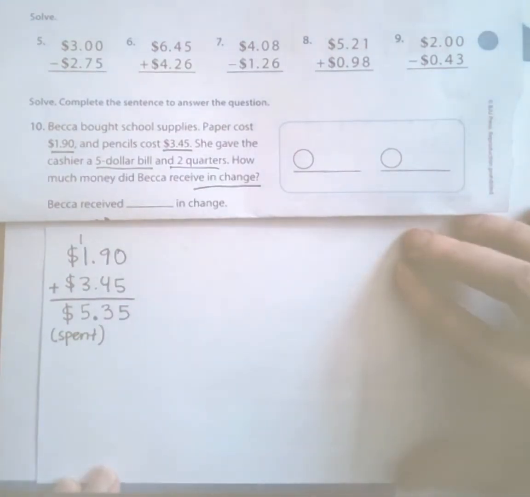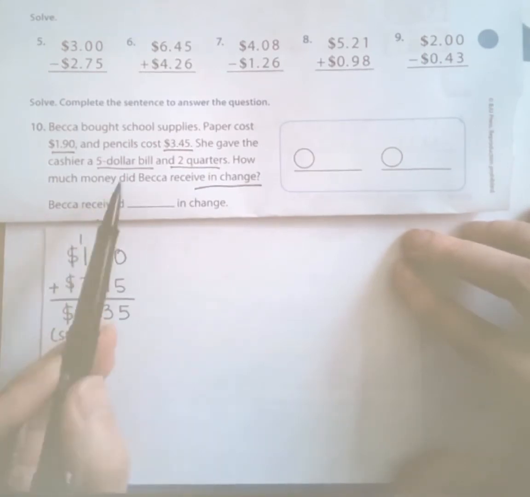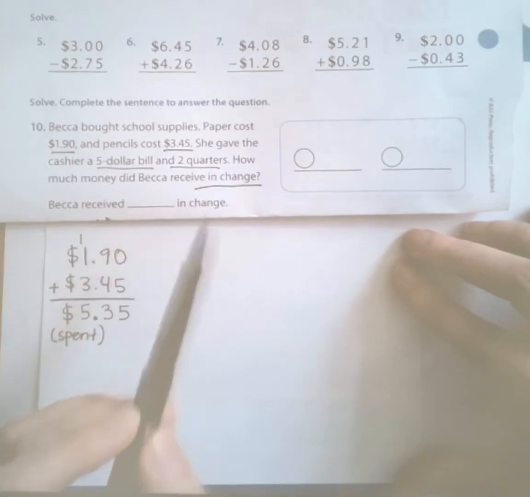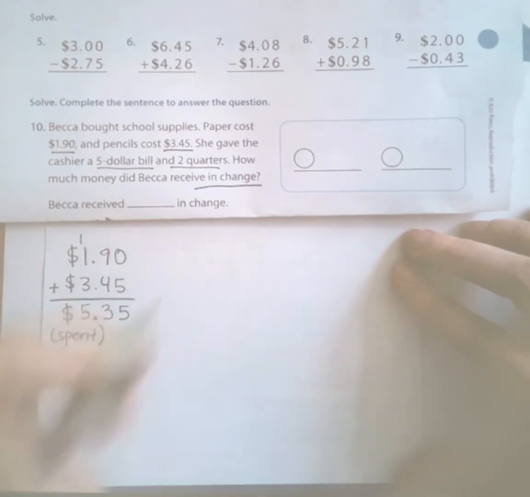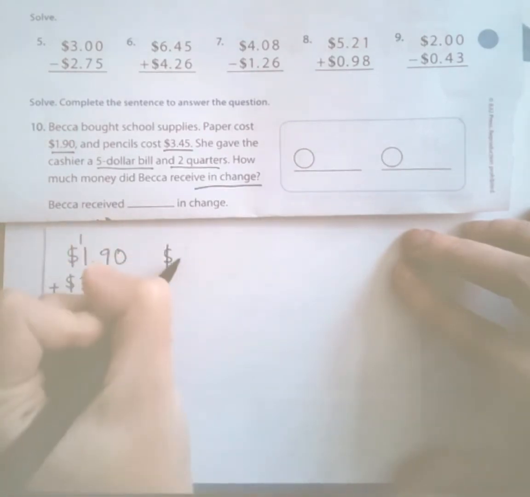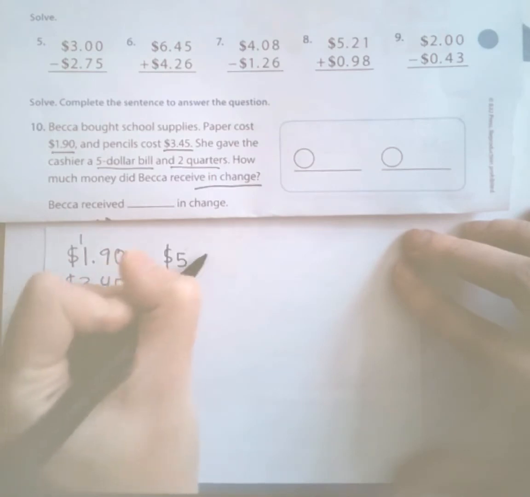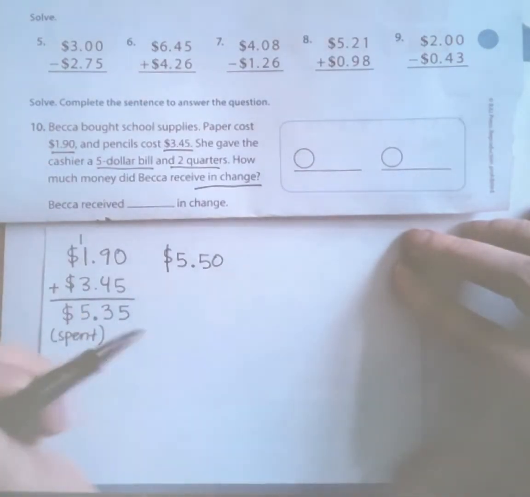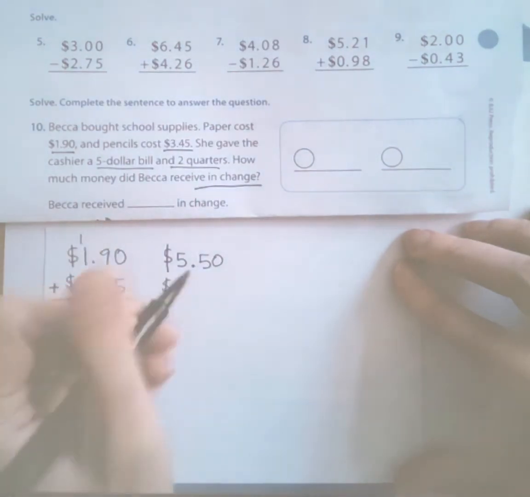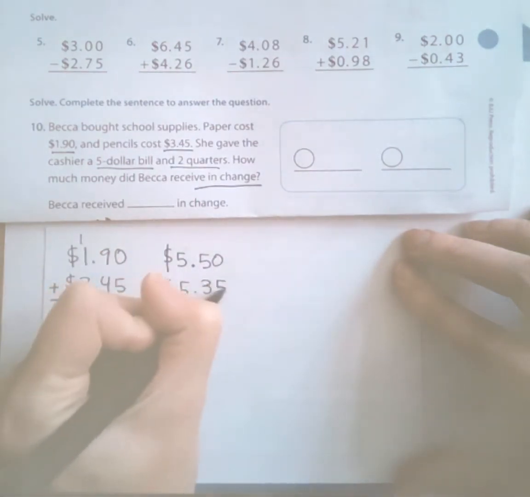Now I need to figure out how much money she gave to the cashier, because it tells me, I think, a little bit more. So she had a $5 bill and 2 quarters. Now this one I don't think that we need to write down, because we know 2 quarters is how much? Very good, it's 50 cents. So I'm going to do my dollar sign. $5 bill and 2 quarters is 50 cents. To find the answer of how much she received back in change, should I add these two numbers or subtract them? Good, I should subtract them. So I'm going to move this number over here, and then I'm going to put $5.35.